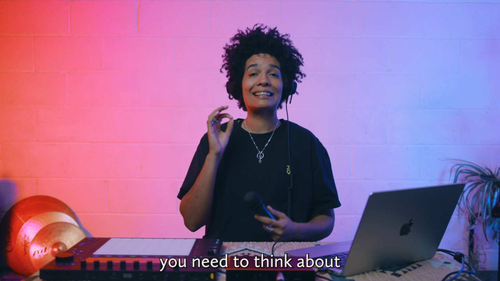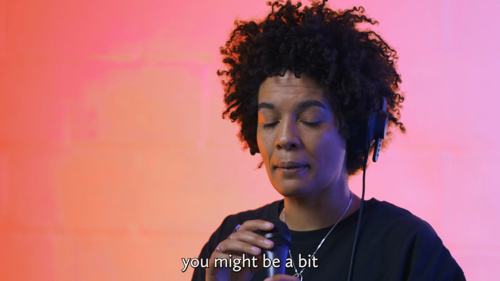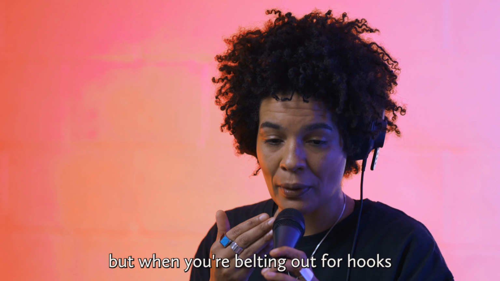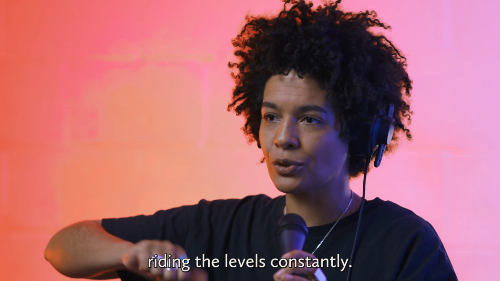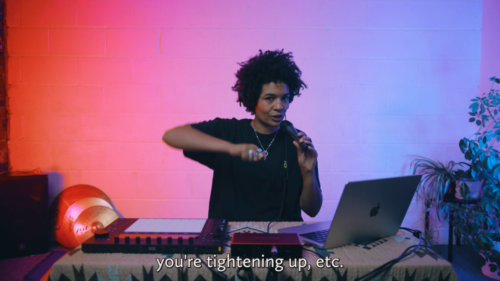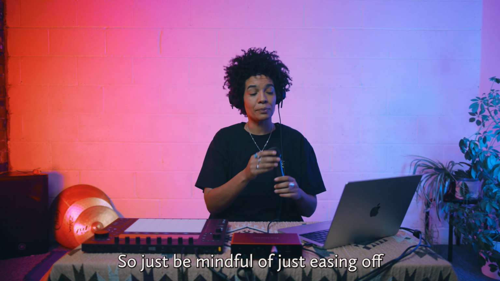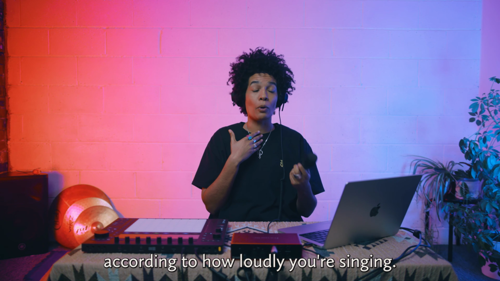When recording, you need to think about the style of your vocal in these sections. In verses, commonly you might be a bit closer to the microphone because you're singing more intimately and less loud. But when you're belting it out for hooks and choruses, consider being further away from the microphone. You don't want to keep riding the levels constantly. So when you're quiet, you're turning it up, etc. That will make things much harder when you're editing afterwards. So just be mindful of easing off the distance between the microphone and yourself, according to how loudly you're singing.